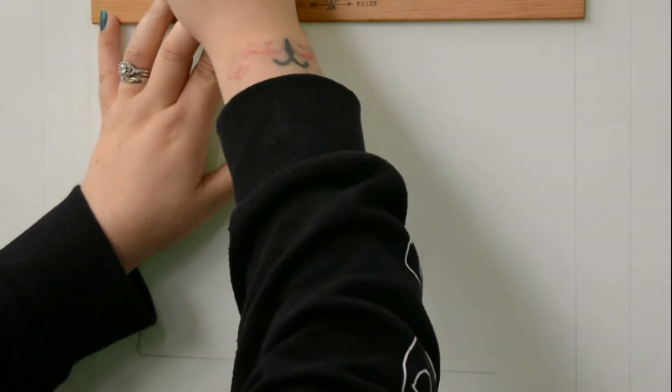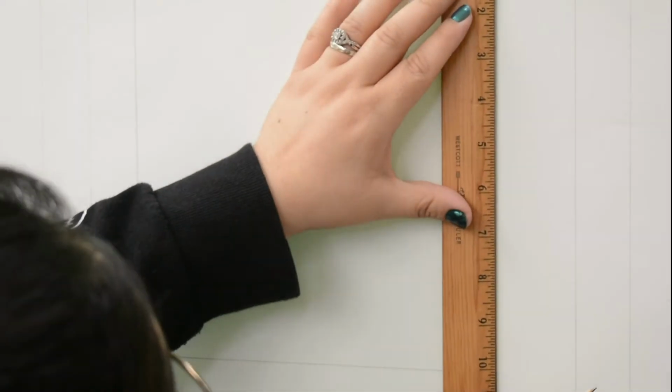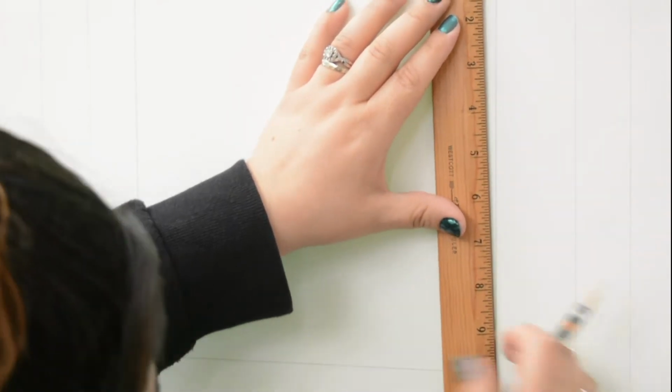And this doesn't have to be perfect, but that's why we have a ruler. Now, you can make this square any size depending on the size of your paper, but because I have a larger paper, that is the reason why I decided to use the ruler and make it smaller.